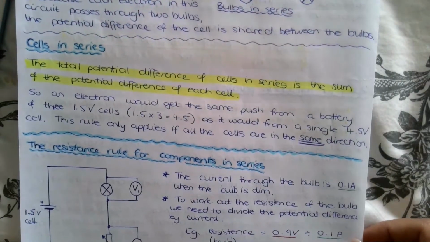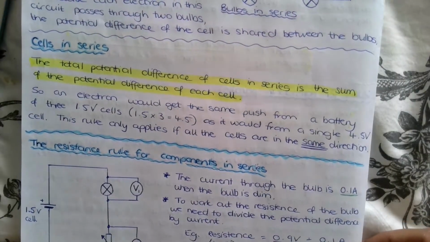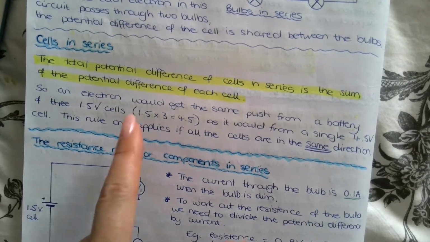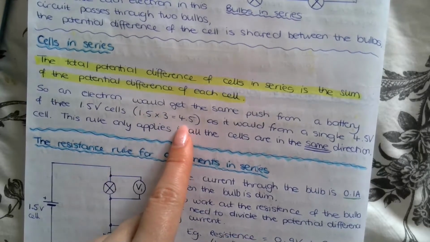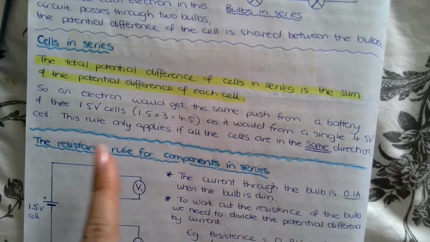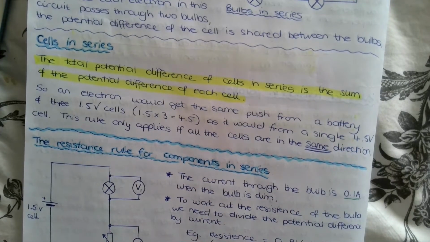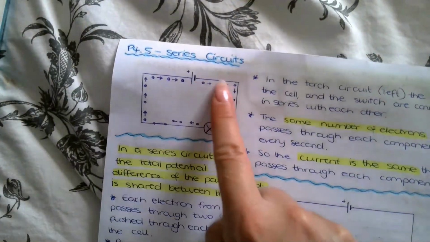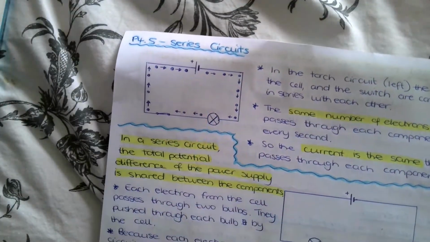For cells in series, the total potential difference of cells in series is the sum of the potential difference of each cell. So an electron would get the same push from a battery of three 1.5 volt cells, because 1.5 times 3 is 4.5, as it would from a single 4.5 volt cell. This rule only applies if the cells are going in the same direction, so if they're pushing the electrons in the same direction.